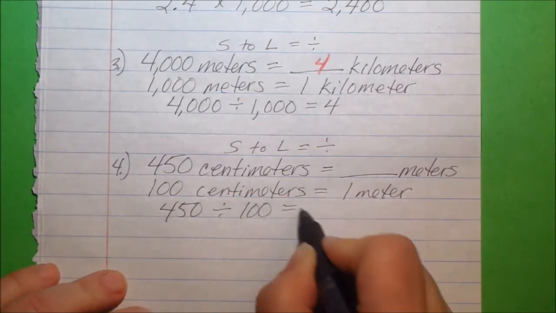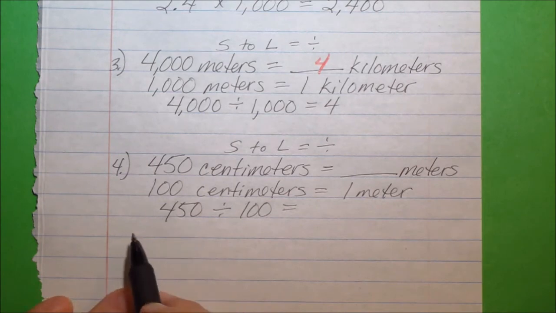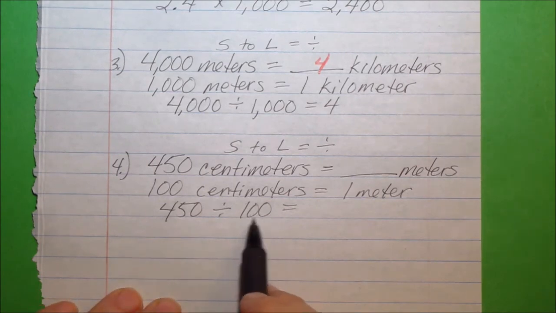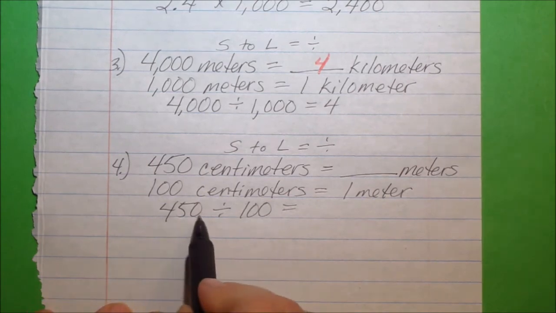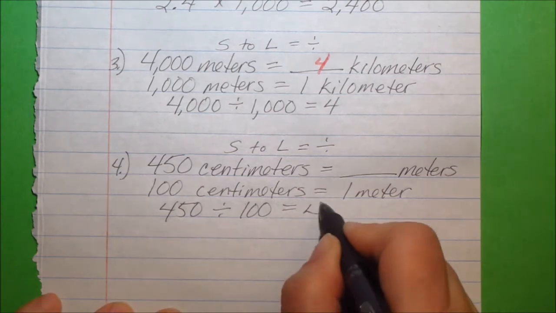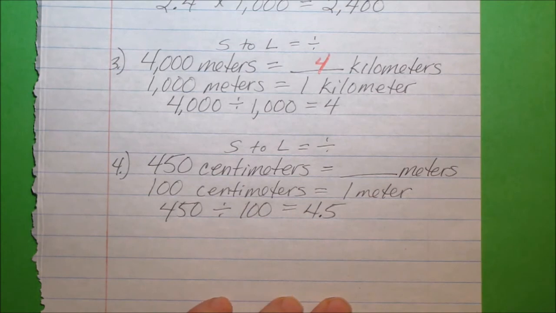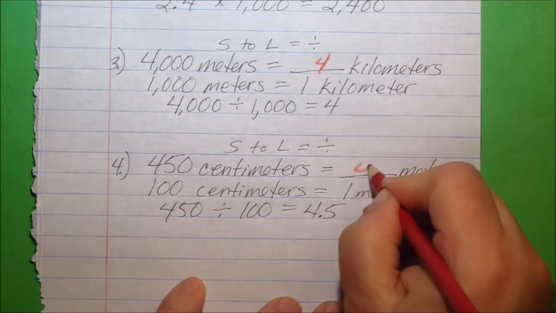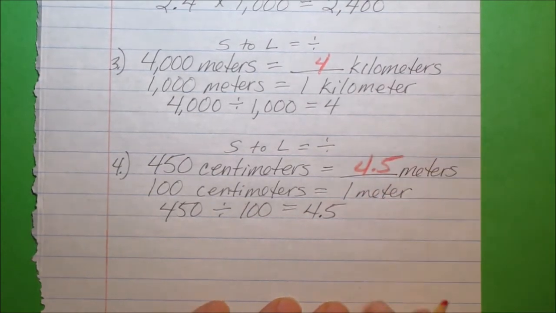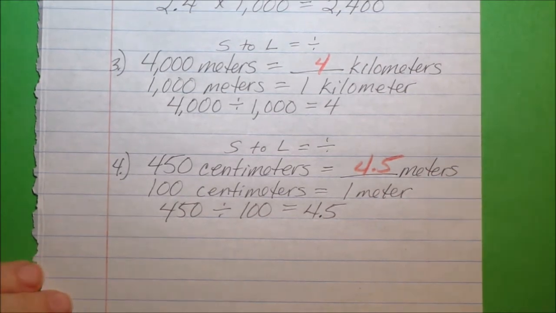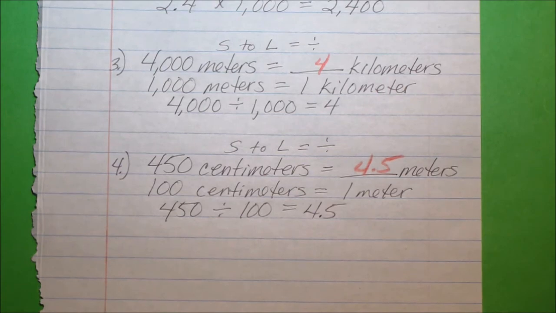I'm dividing, so now I'm moving the decimal to the left two places because there are 2 zeros in 100. So that's going to bring me 4 and 5/10, or 4.5, however you want to say that. We use decimals usually when we're dealing with meters. So I would say 4 and 5/10, or 4.5, as most people would probably say. But proper math is 4 and 5/10. All right. So that's how we do those problems.